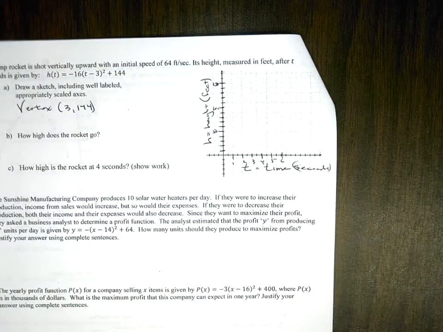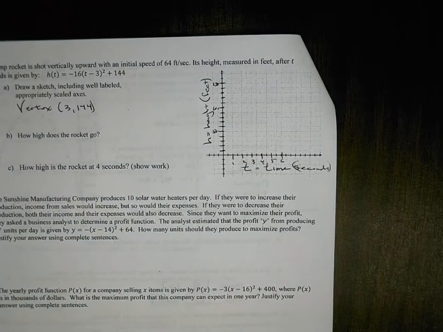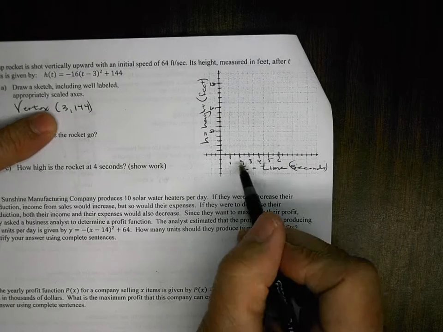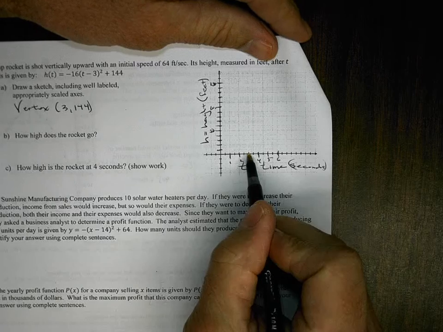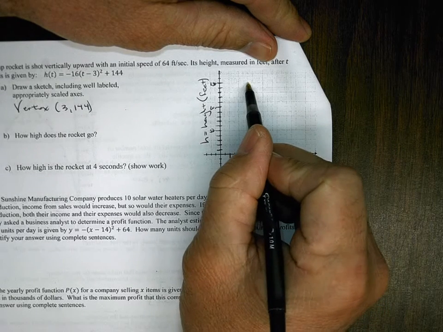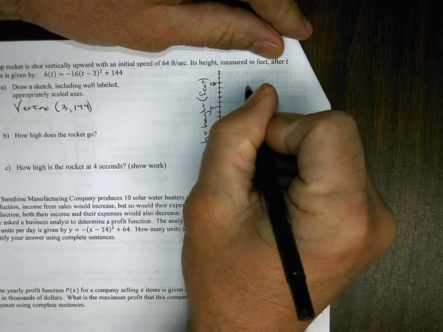All right, should have moved my labels back a little bit. But let's go ahead and graph our vertex. Our vertex is at 3, 144, so I think that goes all the way up to, there's 150. So it looks like 144 is going to be about right there.